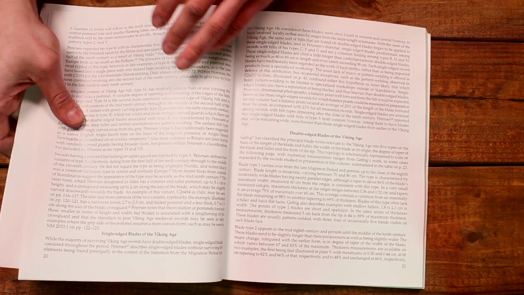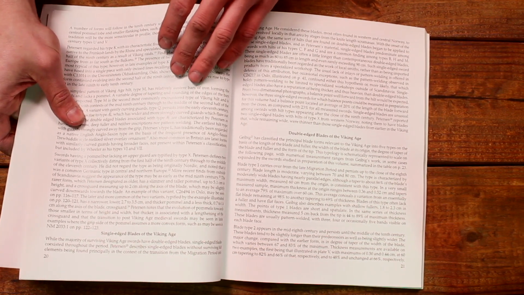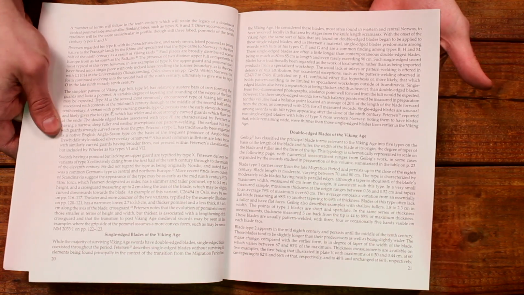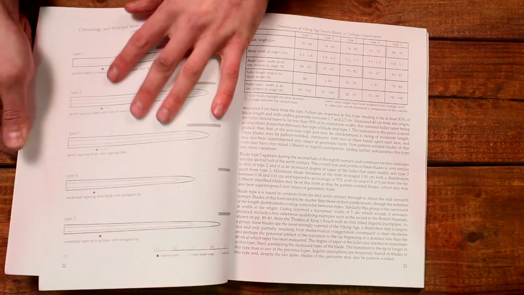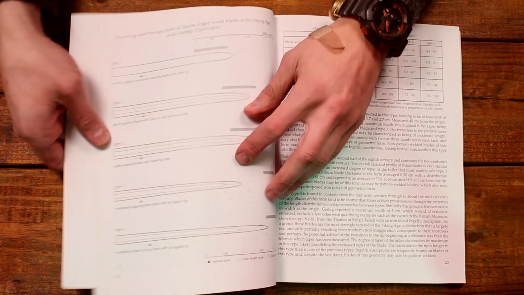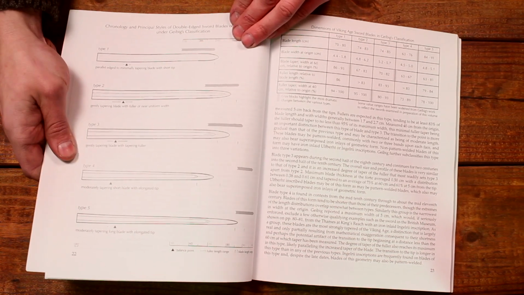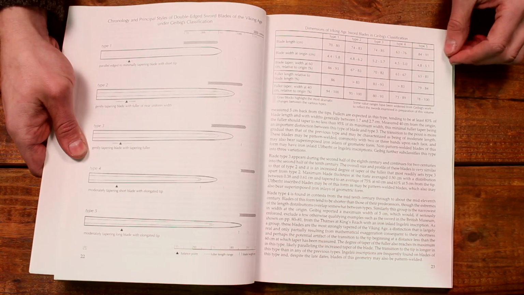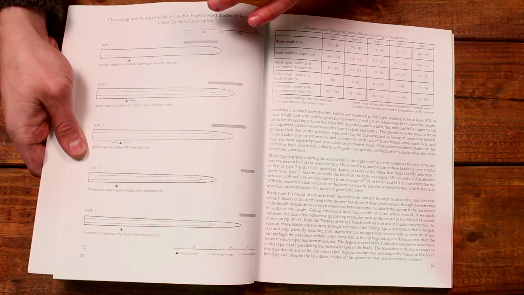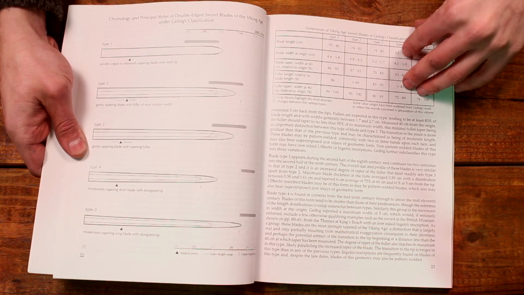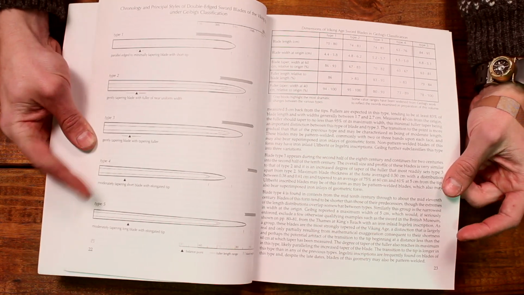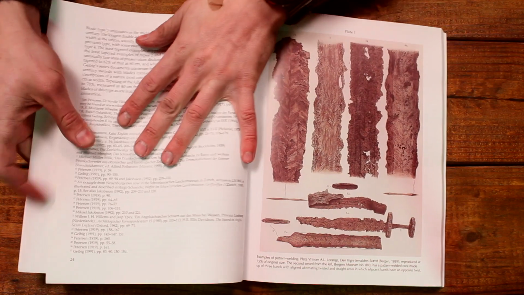It talks a little bit about the single-edged swords and the double-edged swords, and talks about the differences in those. There's also a typology based on the design of the blade. And so I guess older blades would be fitted with new hilts as time went on. So that's kind of why the typology is based on hilts rather than blades. But they do break down the different types of blades, which is nice.